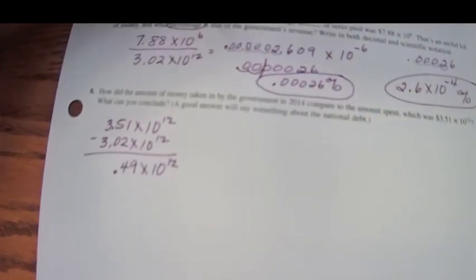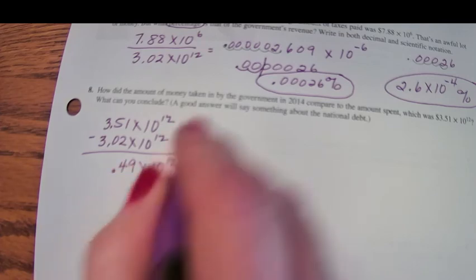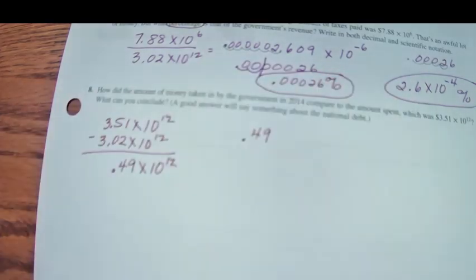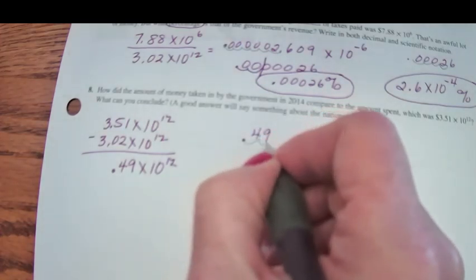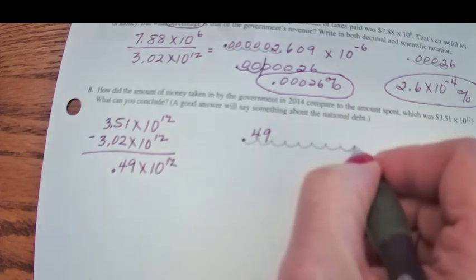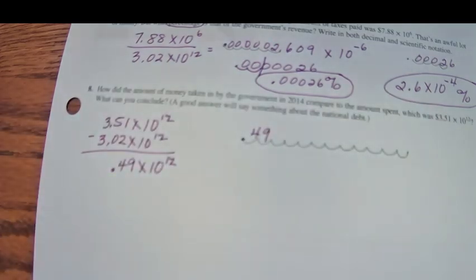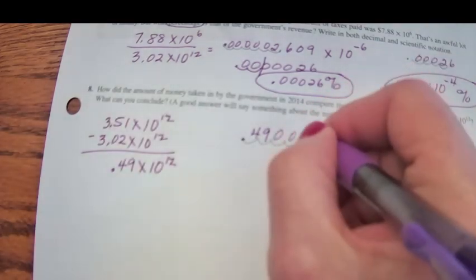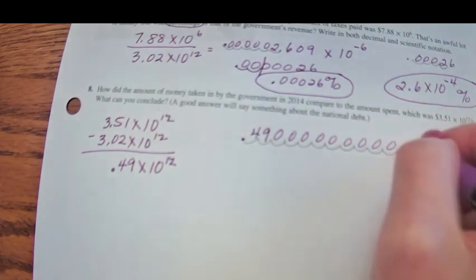We went into debt, or we spent 4.9 times 10 to the 11th more dollars than we brought in. Let's change this and put it in English expression. We're going to move over 12. 1, 2, 3, 4, 5, 6, 7, 8, 9, 10, 11, 12. And let's add the zeros. 1, 2, 3, 4, 5, 6, 7, 8, 9.